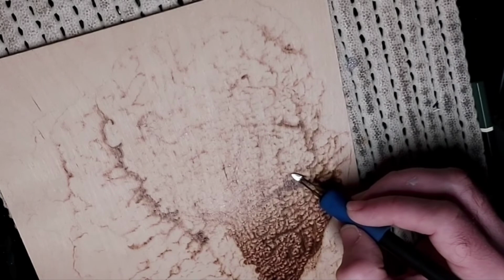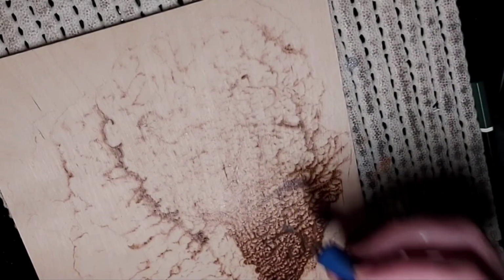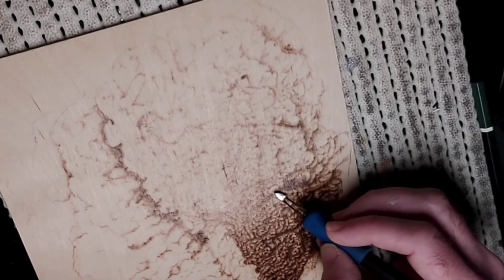You'll see I'll just keep going over and over the darker spots, looking to try and push them deeper.